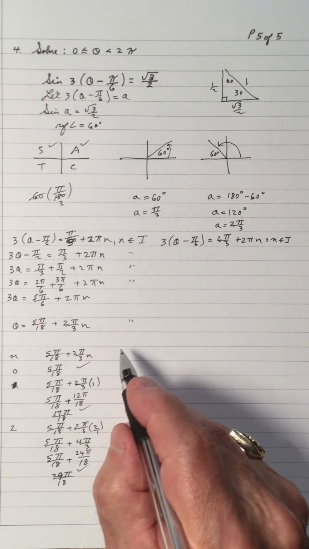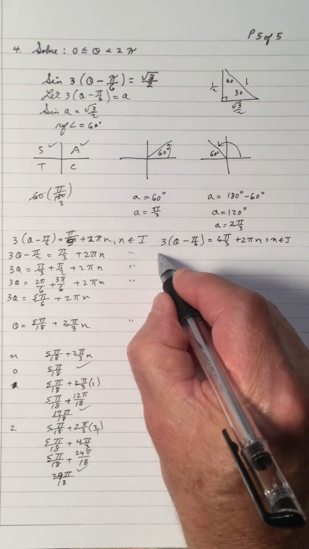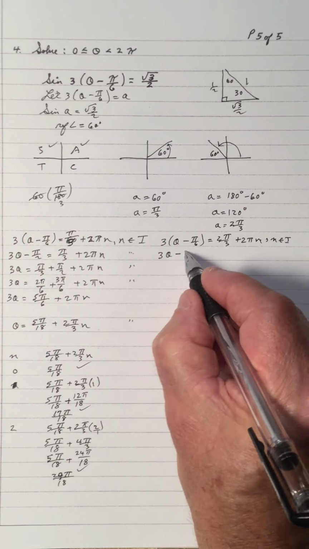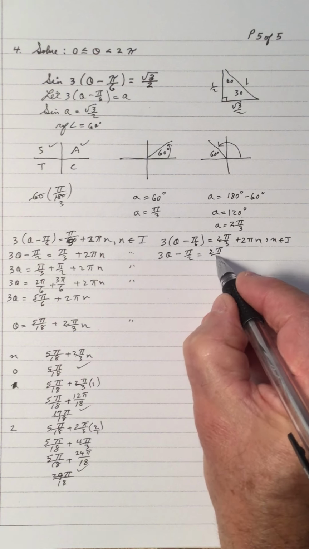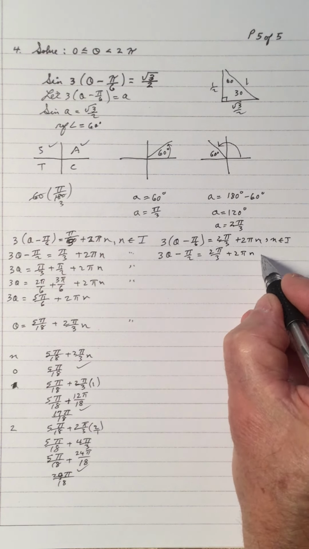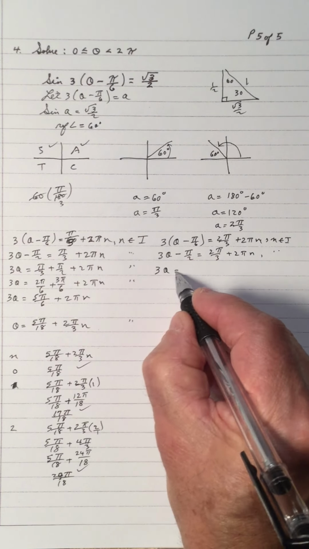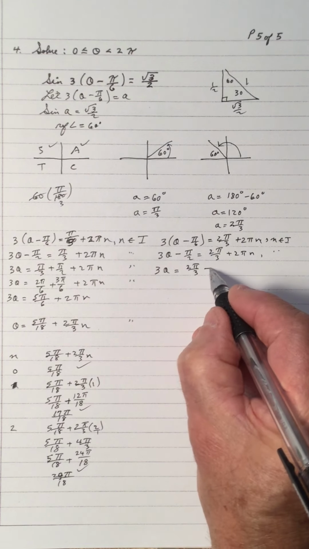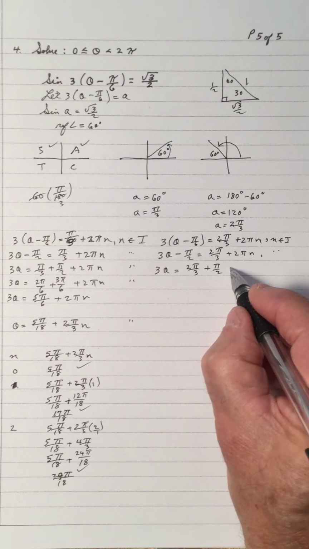Now we have to do the same thing for this one. Gotta work it, take your time. So 3 theta, 3 times pi over 6 is pi over 2. Matter of just taking your time, making sure you don't make a mistake. Bring the pi over 2 over, make it positive.